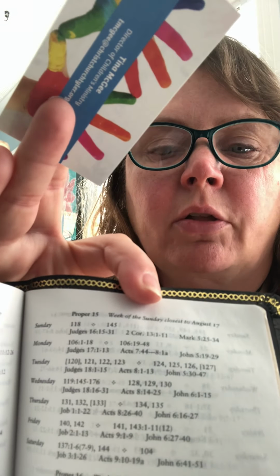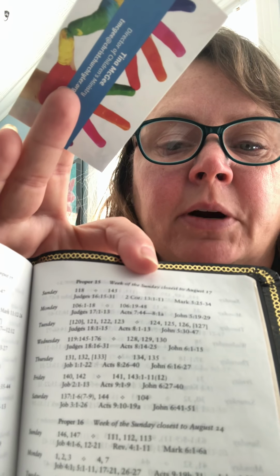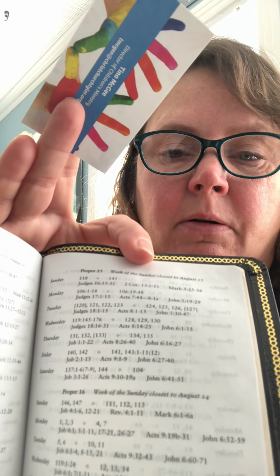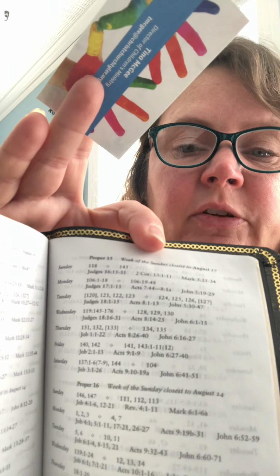There are kind of 3 columns. The first column would be morning prayer, and then there's a series of 4 dots, and then another column. Those columns are morning prayer and evening prayer. And you can also do noontime prayer. But those are the daily office readings.